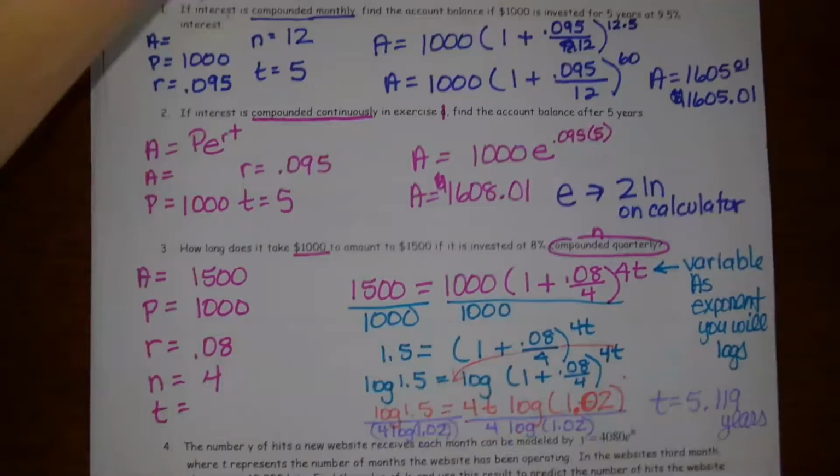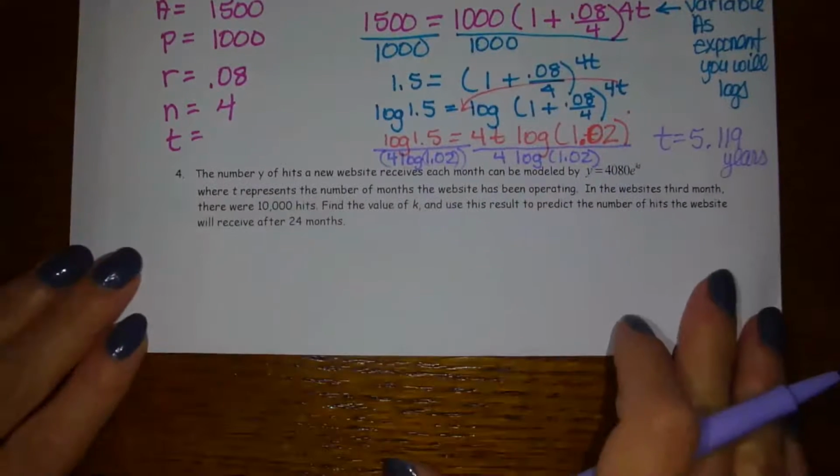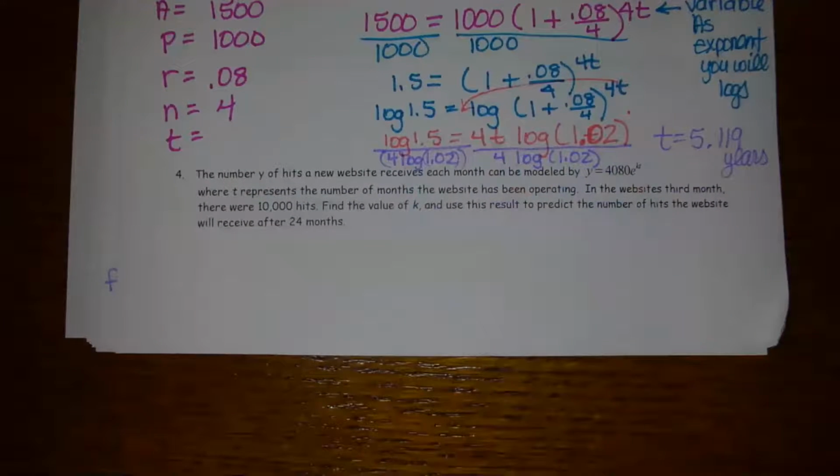We love technology problems, don't we? Okay, so notice in this problem, they're going to give you the formula because it's not money and it's not a doubling time. So there are lots of things in the world, especially in finance and business, where sales and things like that have their own formula, right?